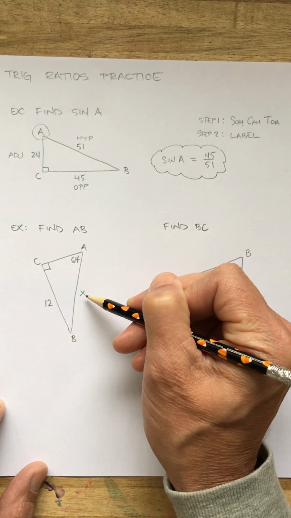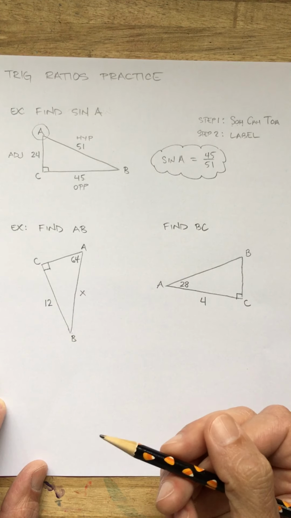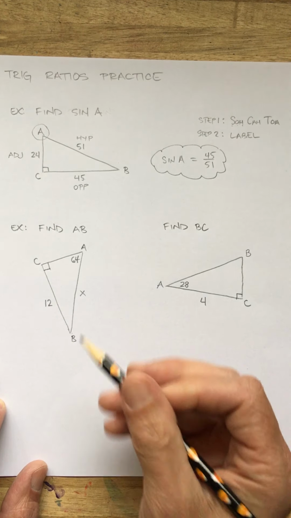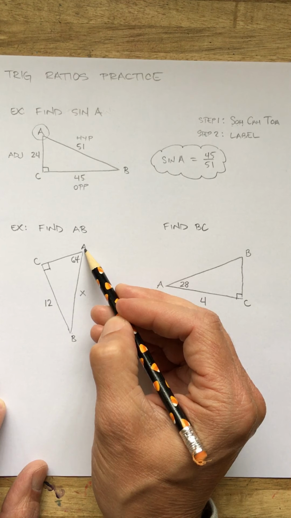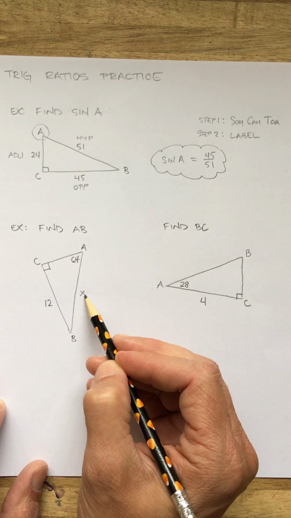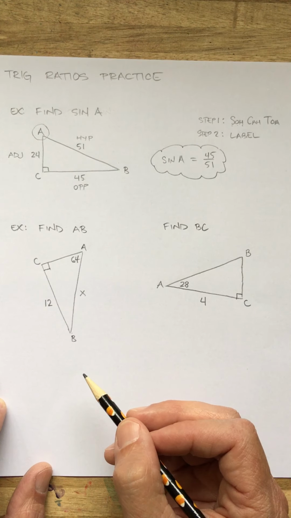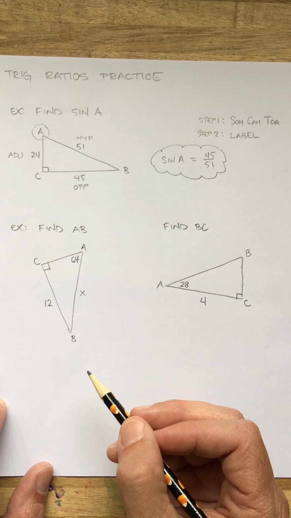Okay? All right. Then the next thing you want to do is figure out, okay, what are the clues that I was given? Well, they gave me angle A, they gave me this side, and then they gave me this missing piece that I'm trying to find. Okay? So let's take a look. We can probably label this.